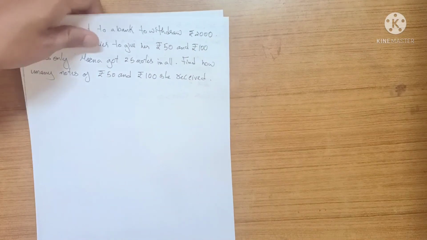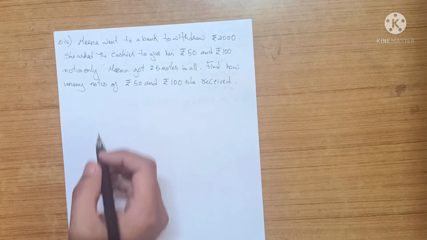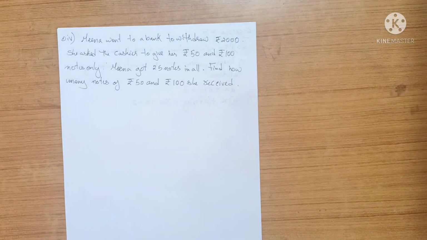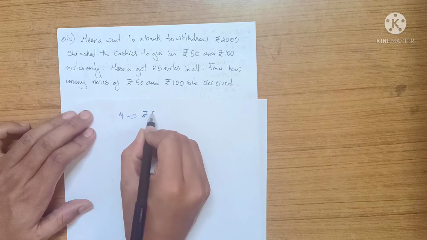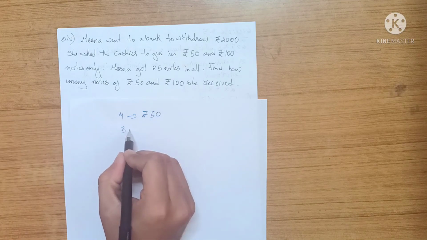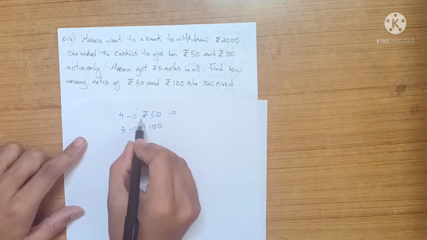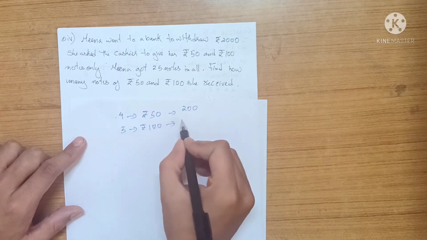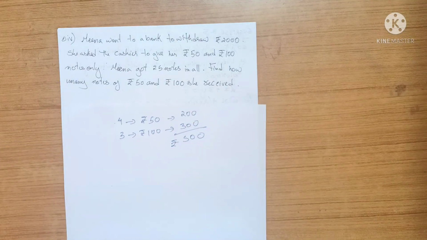Now let's do one last question. Mina went to a bank to withdraw 2,000. She asked the cashier to give her 50 and 100 rupees notes only. So let me tell you the concept. Suppose you have 4 50 rupees notes and 3 100 rupees notes, then how much money will you have? 4 into 50 is 200, and 3 into 100 is 300. So you'll have a total of 500 rupees, right? So we'll try to use this concept, okay?